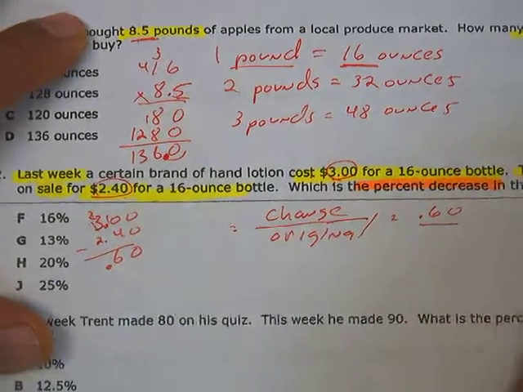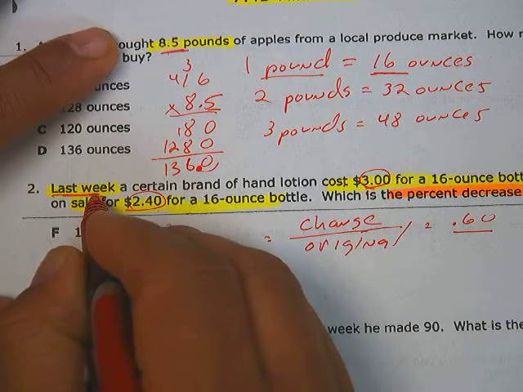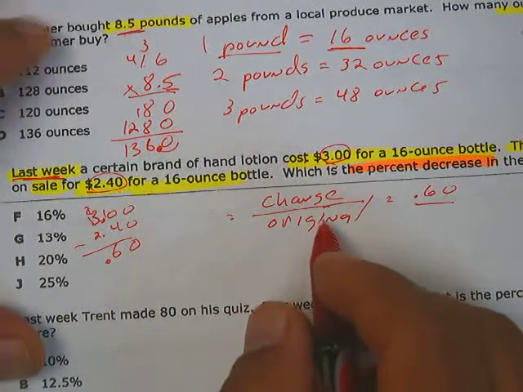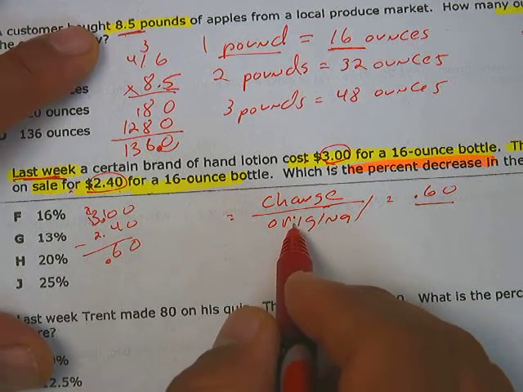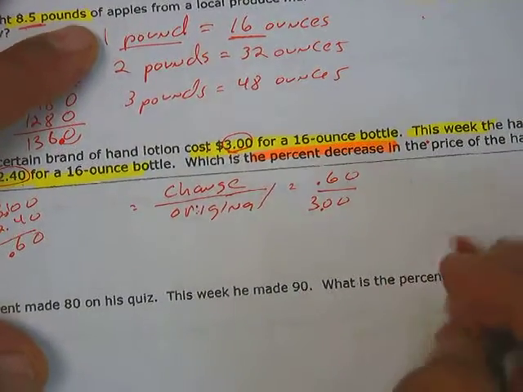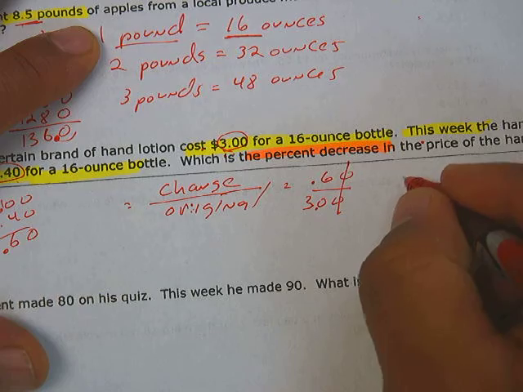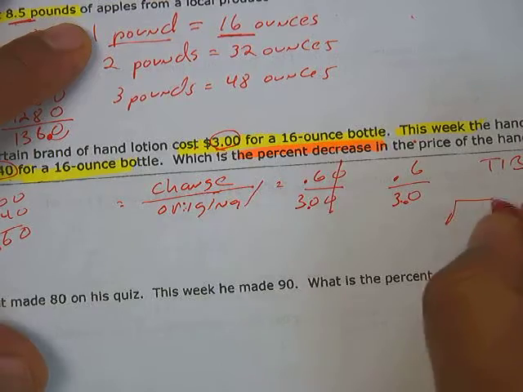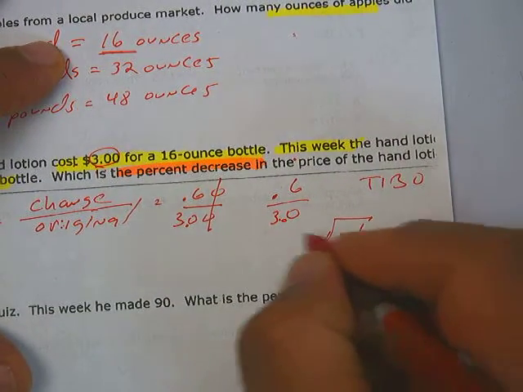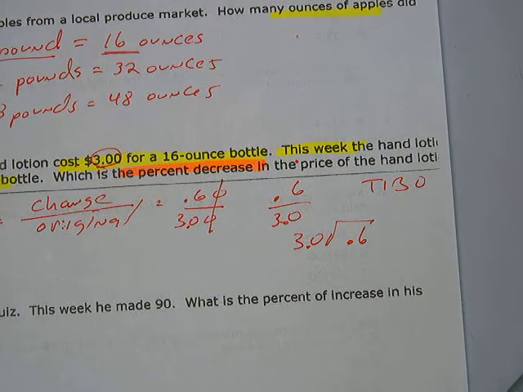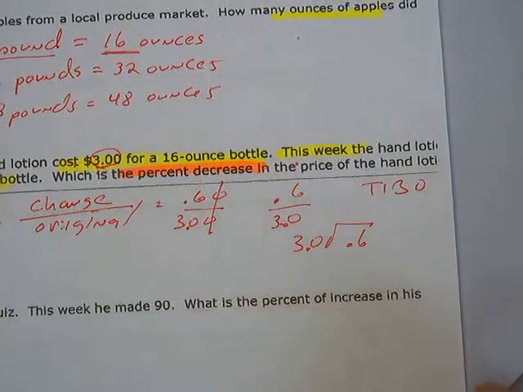And the way you can distinguish between the two is look at what it says there. It says last week it cost this, and now it says there this week. So the original has to happen first, and so last week happened before this week, so the original should be $3. Okay, I can cancel a 0 here, and then I have 0.6 divided by 3.0. Okay, if you don't see the answer, use TIBO, top in, bottom out. You know, maybe that'll help you see the answer, and hopefully you can finish the problem.